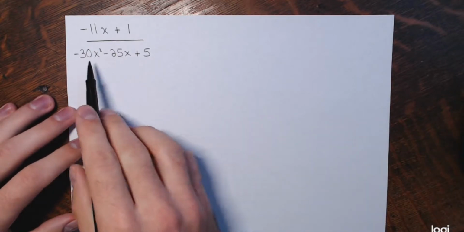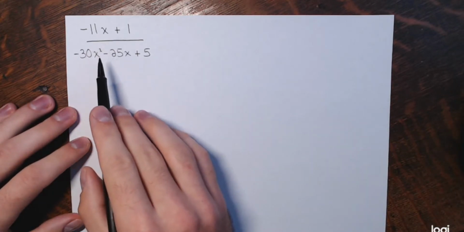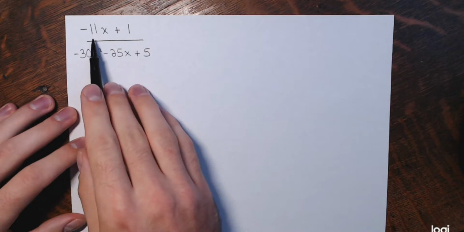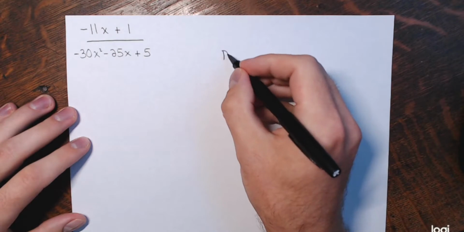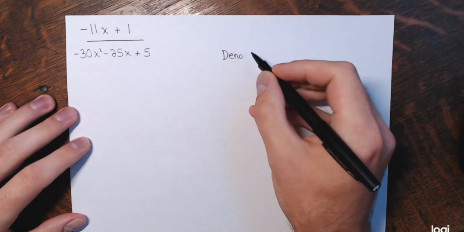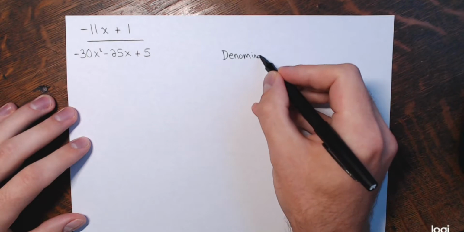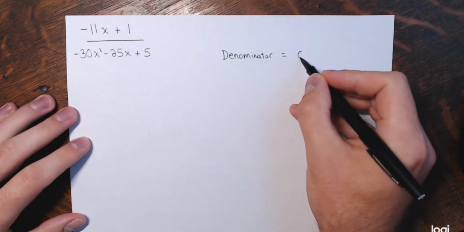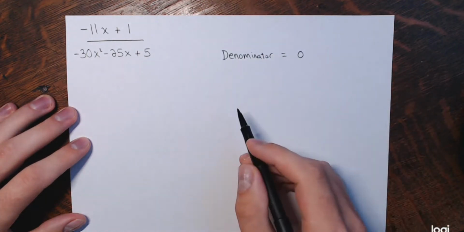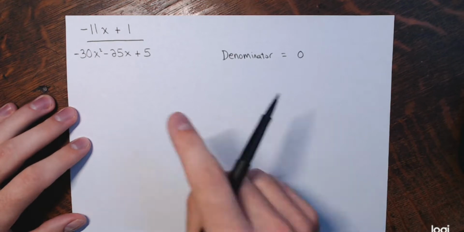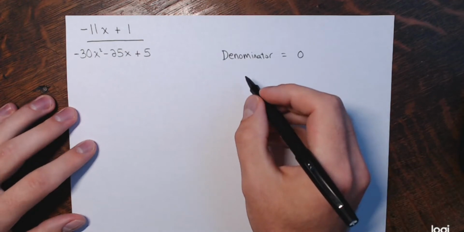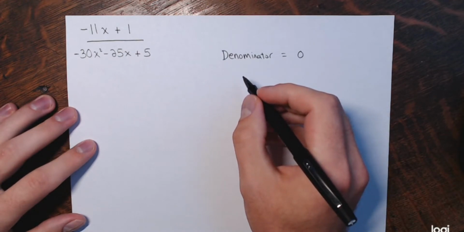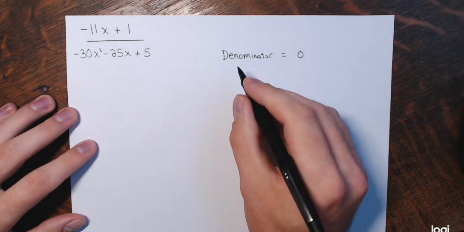So once again, given a fraction here, and I'm not concerned with the numerator at all. We want to know for what values of x the denominator will be equal to 0, solving this equation. And then those values of x are values I couldn't plug in. They won't be in the domain of the expression. The domain of an expression is just all the allowable values of x.